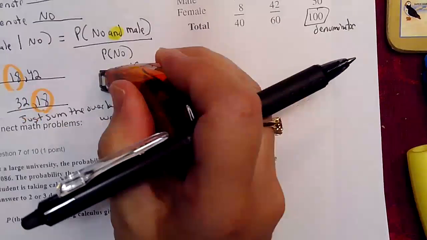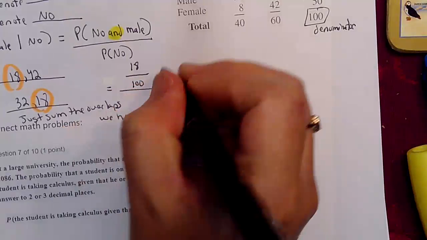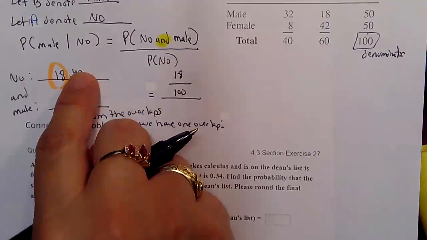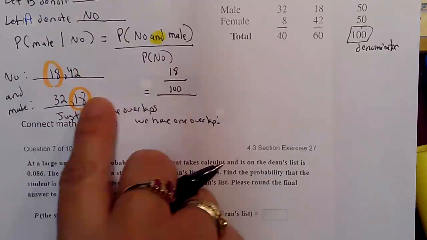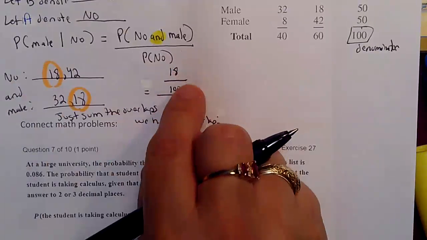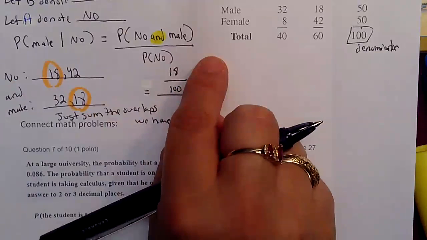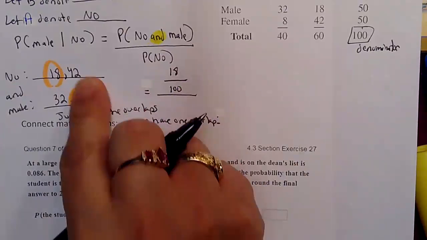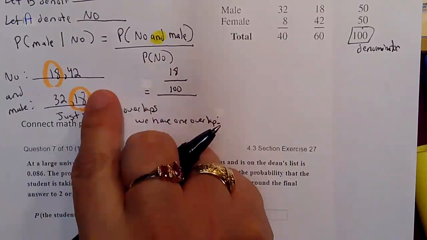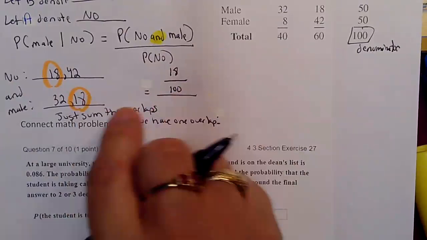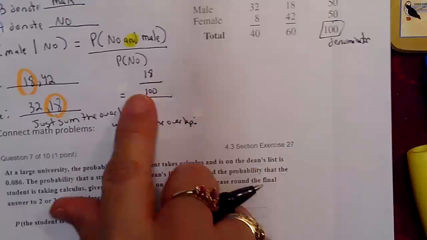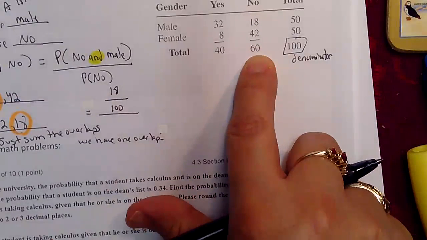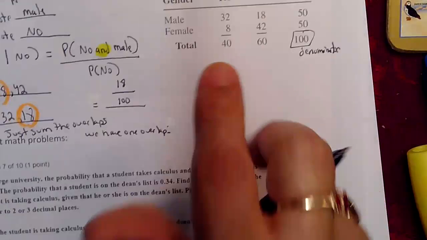Now if I had a 42 in both of them, then I'd have 18 over 100 plus 42 over 100, because I have to add all my overlaps. But this one only had one overlap. The denominator, the probability of no, is going to be 60 out of 100.